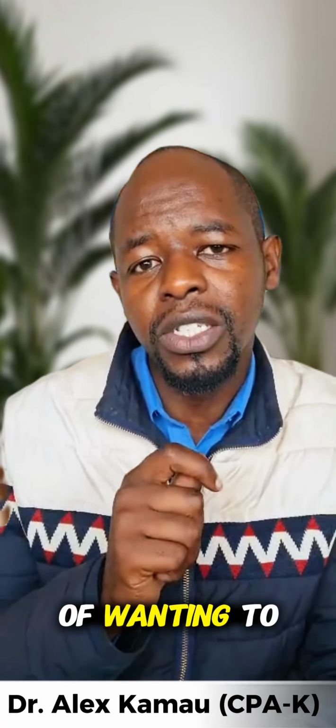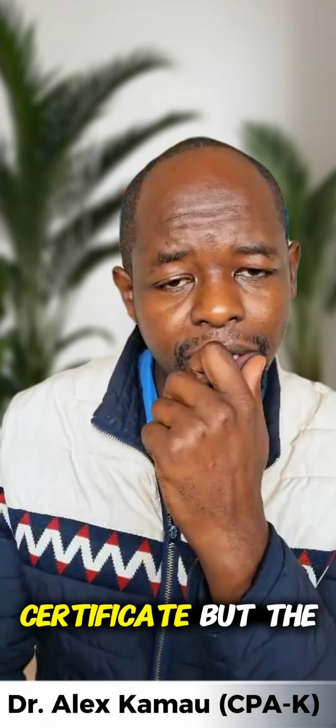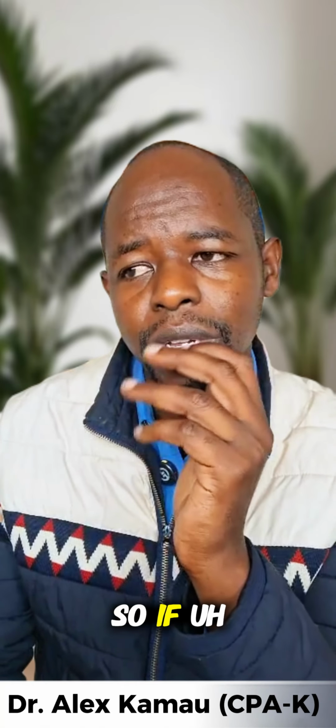Right now, in most cases where a KRA PIN is required, you're just supposed to present it as it is. But with time, it will not just be a KRA PIN certificate, but the tax compliance certificate. So if you don't want complications at some point in future, always ensure that your KRA PIN is clean.